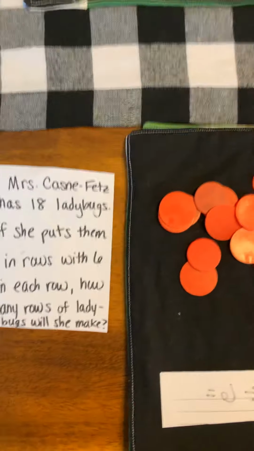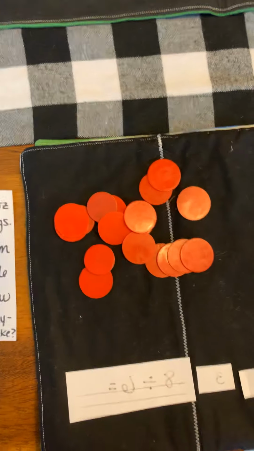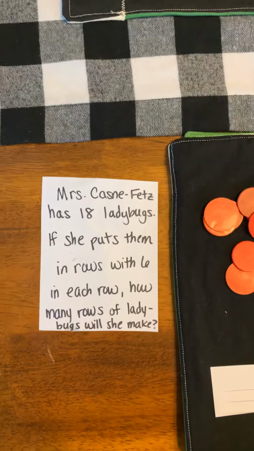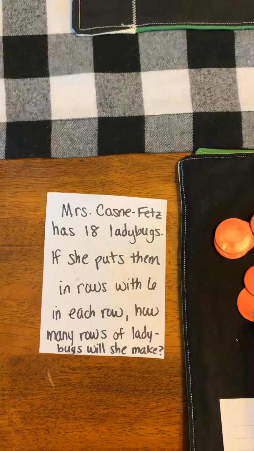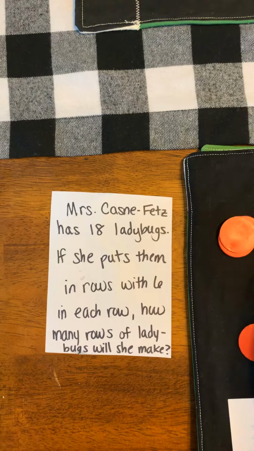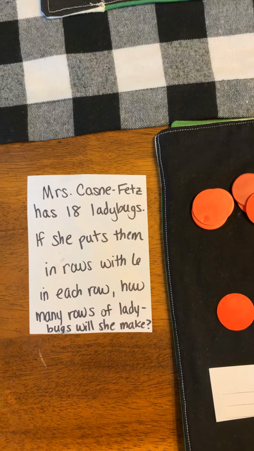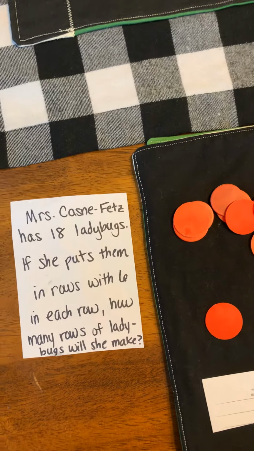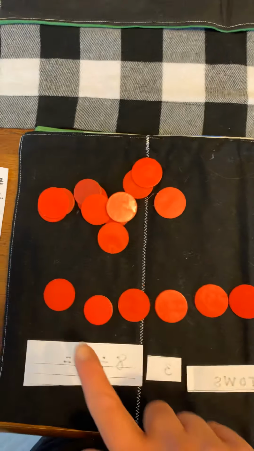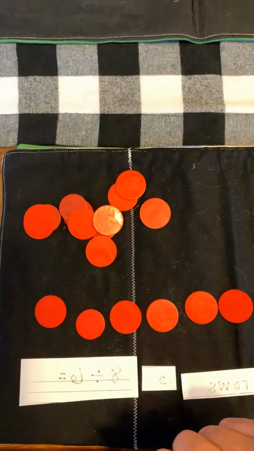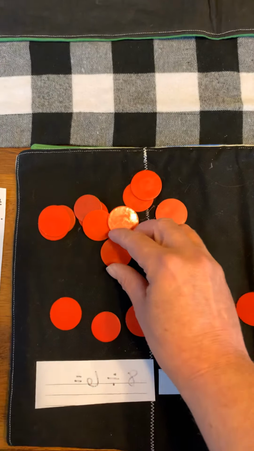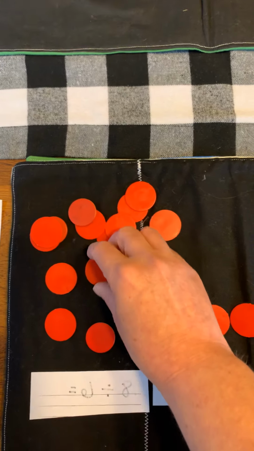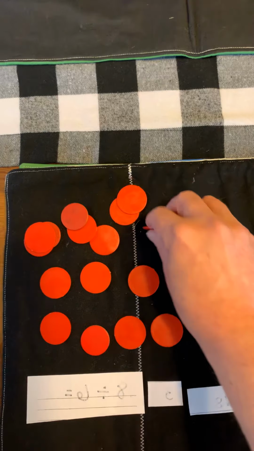Mrs. Casne-Fetz has 18 ladybugs. There's my 18 ladybugs. If she puts them in rows with 6 in each row, how many rows of ladybugs will she make? Let's look over here. So here I've made 1 group of 6. So it says put them in groups of 6. Put them in rows of 6. How many rows would there be?